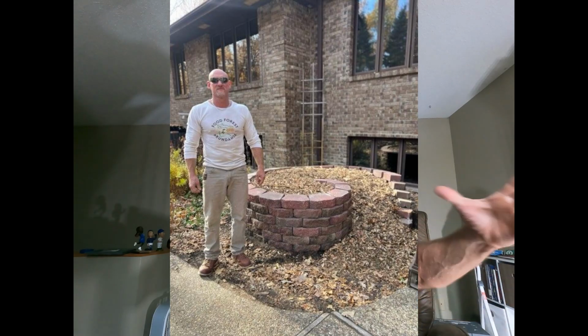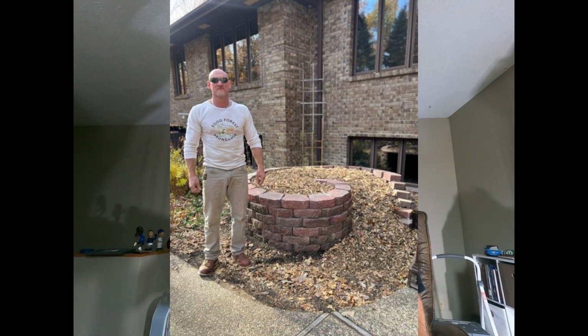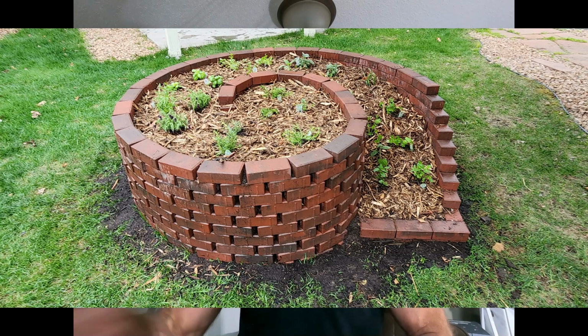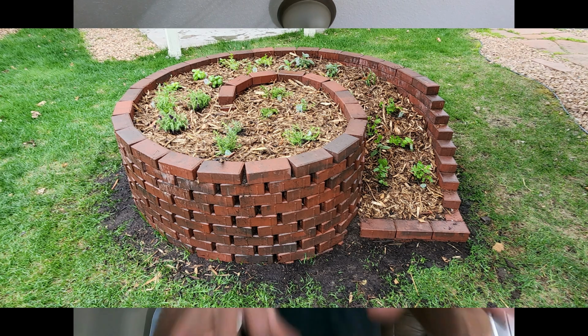Put an herb spiral right out your back door, so when you're getting ready to cook dinner, you can run right outside with your little scissors and cut off some herbs for dinner, or pick some tomatoes or peppers or whatever. Everything in zone one is right there. And then you start working your way out, zone 2, zone 3, zone 4, depending on what you're growing.